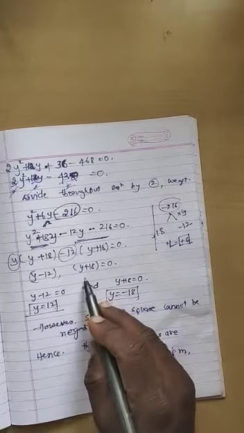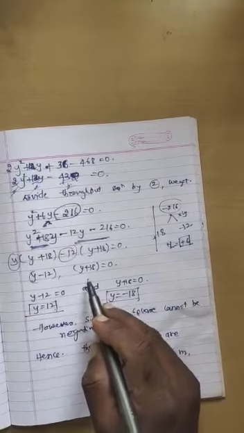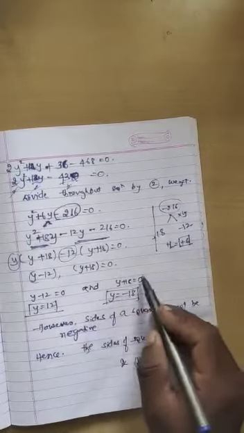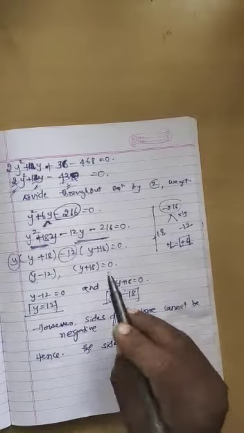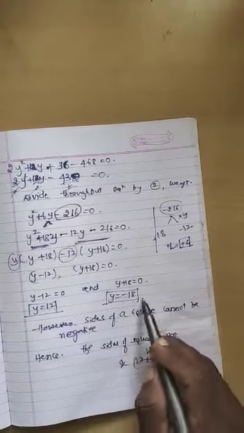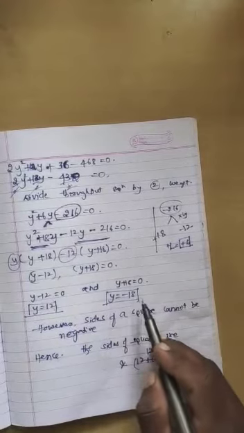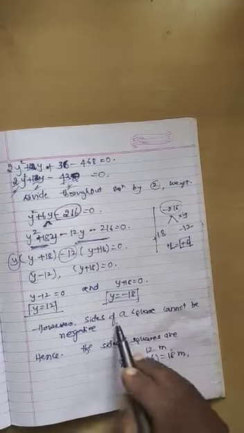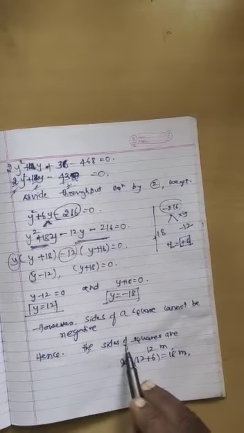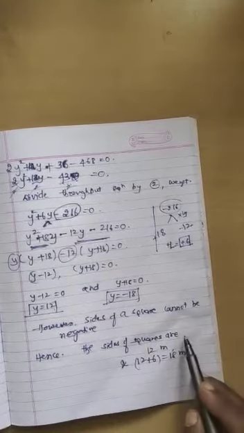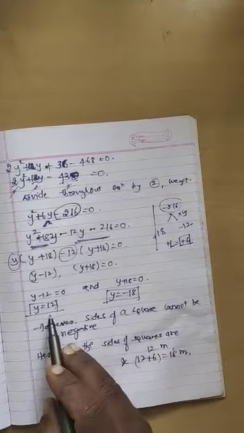For the second factor, y plus 18 equals 0, so y equals minus 18. However, the side of a square cannot be negative, so we take 12.